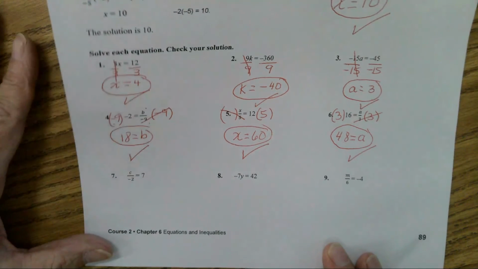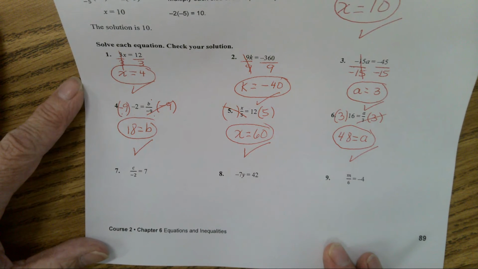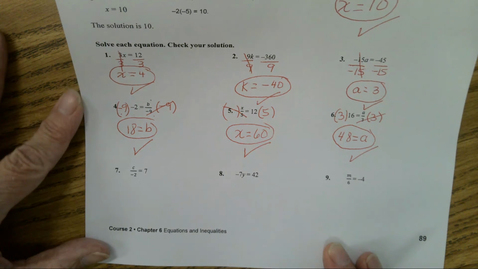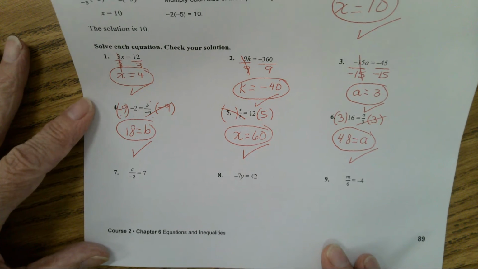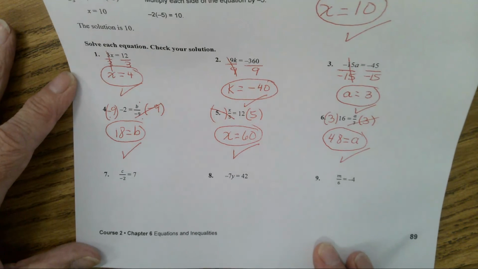Any questions on how to do 4, 5, and 6? Am I going too fast? Everyone's able to do okay? A little too fast. Well, it's being recorded, so you can always go back and look at the recording.